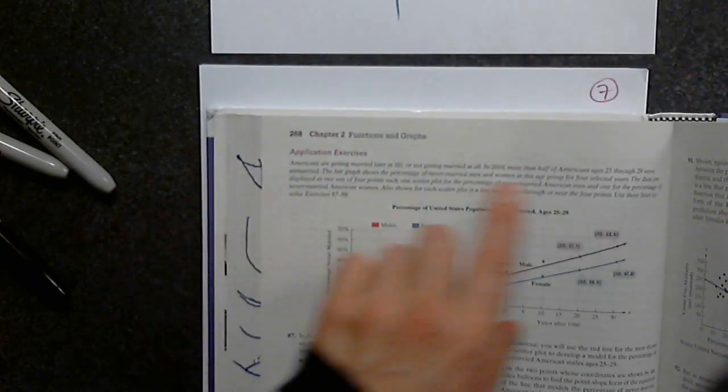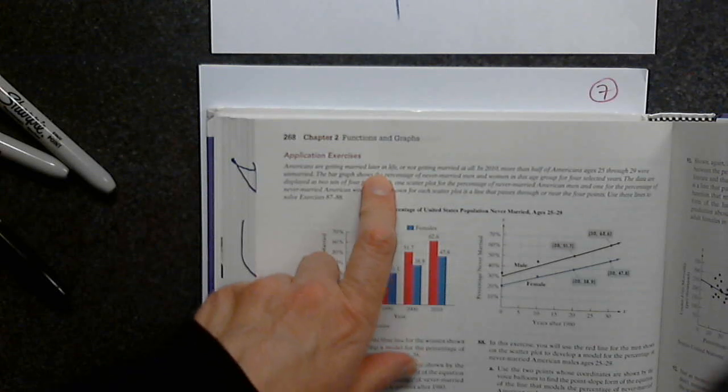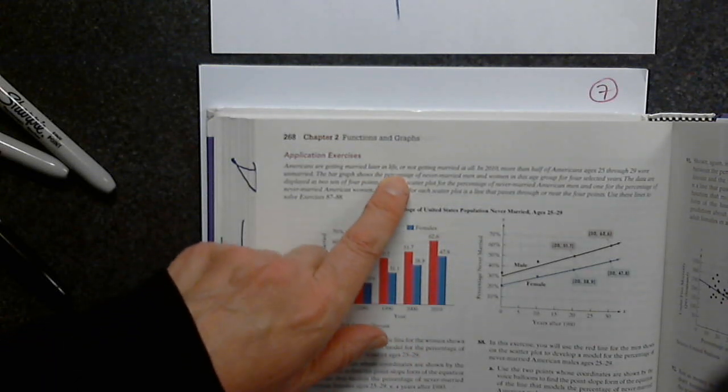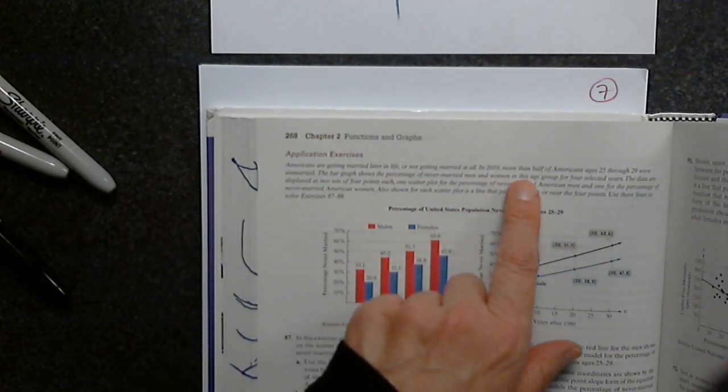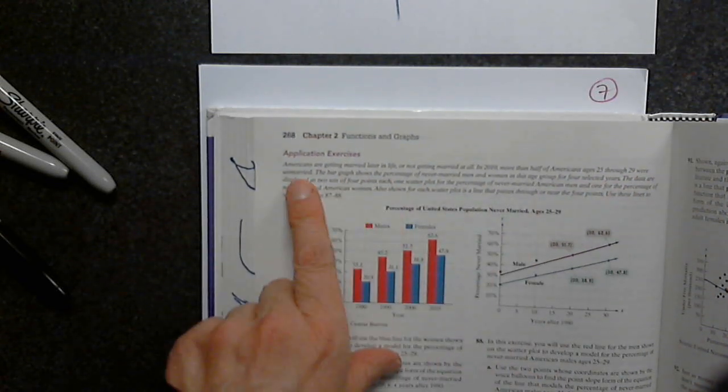Okay, I'd like to look at a word problem. Let's see what they want us to do. I have no idea, but they are showing us some graphs in here. So we're getting apparently married later in life, or not at all. In 2010, more than half of Americans ages 25 through 29 were unmarried.